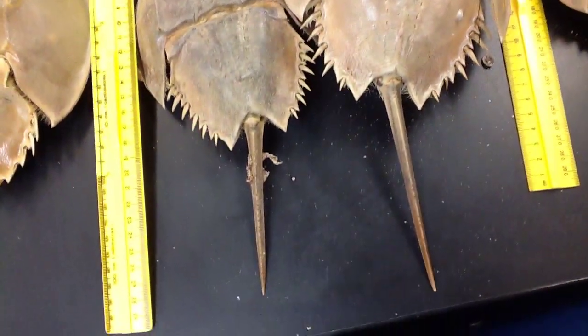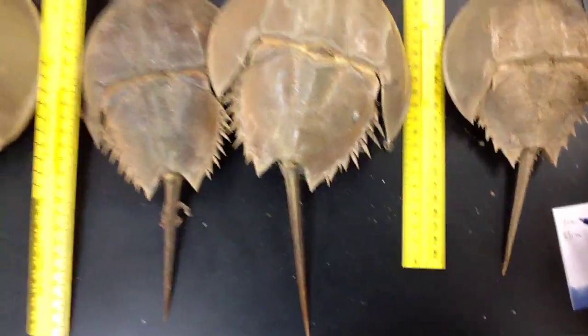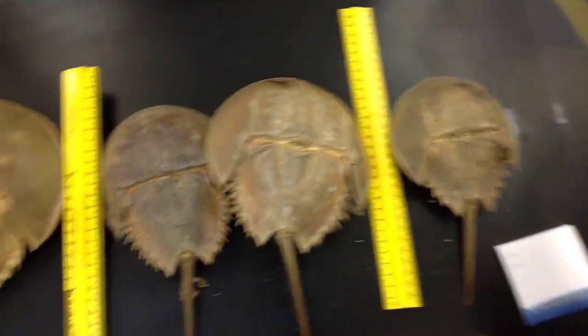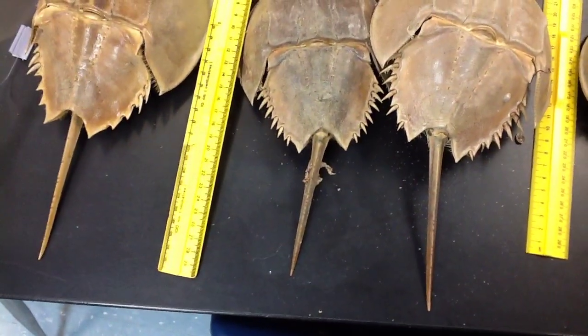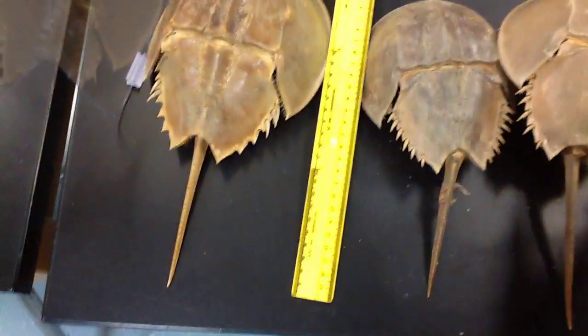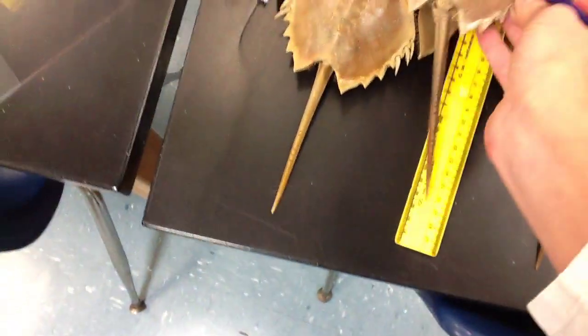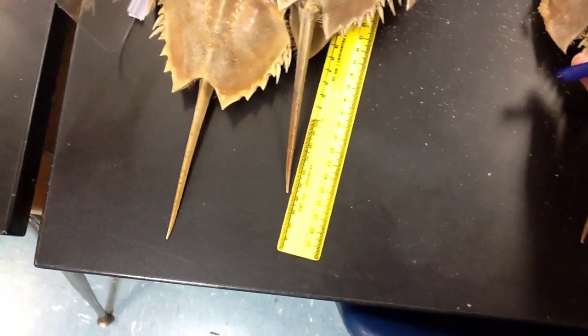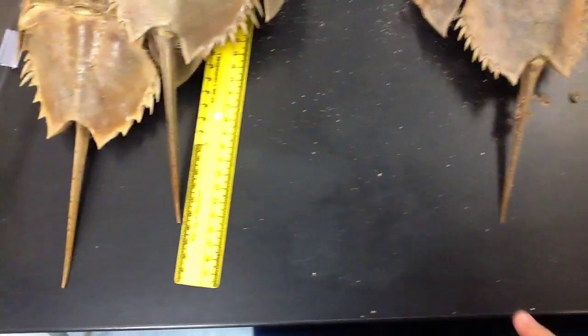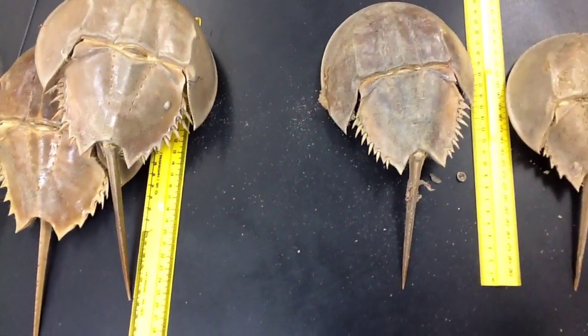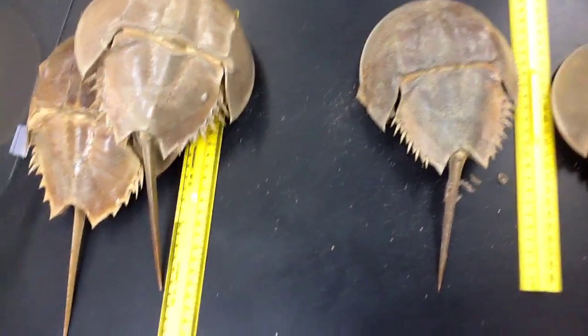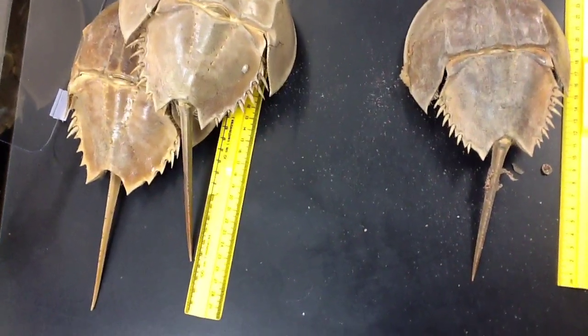This one is also about 21 centimeters. And this one actually looks like it should be switched. This one looks a little bit larger than that one. From the tail, it looks like it's about 24 centimeters.